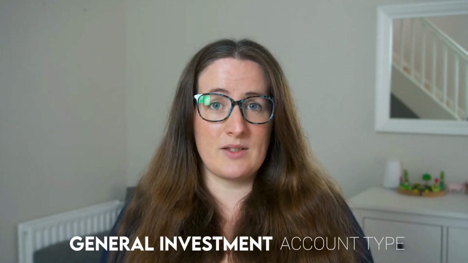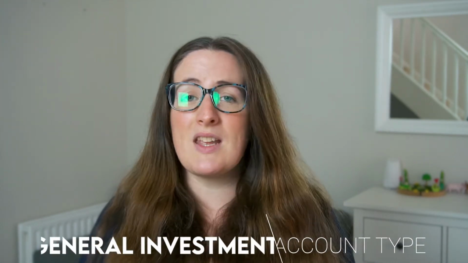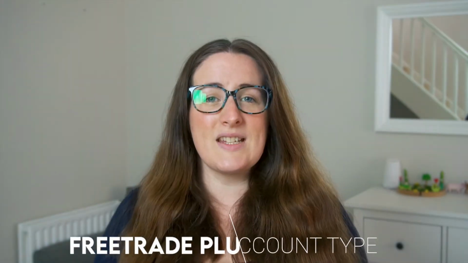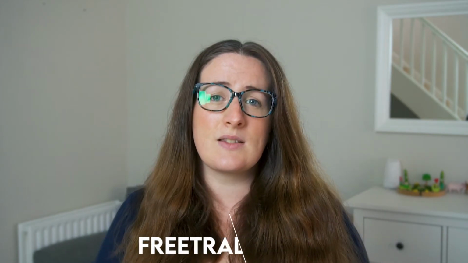So you can have a general investment account. This means that you can put money into this account, you can buy stocks and shares and ETFs, I'll talk more about this later on, and you will have to pay tax on that. Alternatively, you can upgrade to FREETRADE Plus. Now this costs £9.99 a month, but what you get included in this is greater access to a larger range of stocks, and you can also get a stocks and shares ISA with this as well.